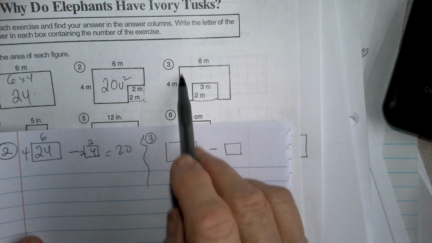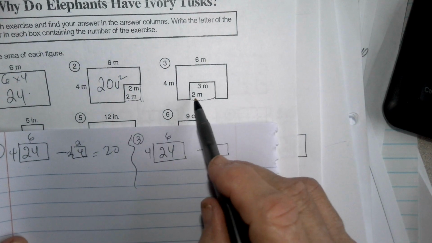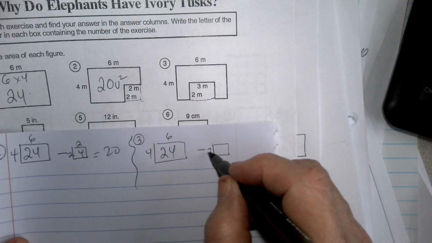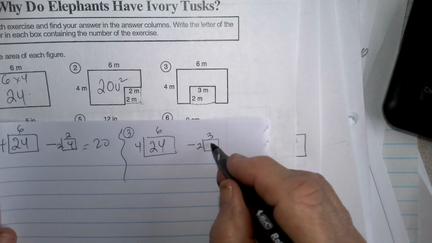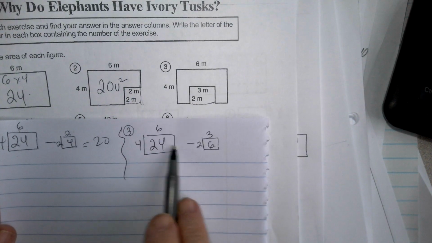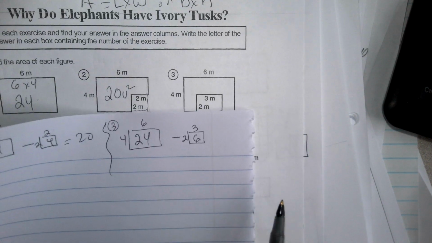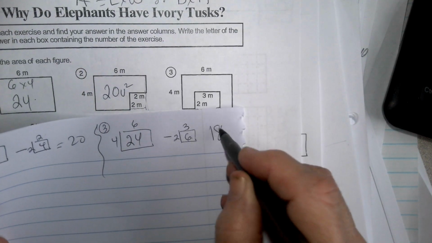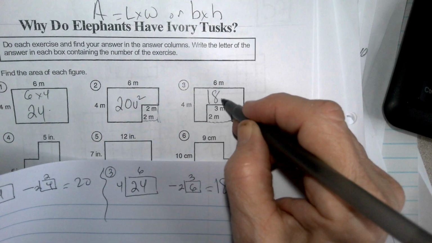So what's the dimensions of our large rectangle? 4 and 6. 6 times 4, which we know is 24. What's the dimensions of this one here? 2 and 3. So 2 by 3. And so what's the area? 6. 2 times 3 is 6. And then how do I get my final answer? We're going to subtract. So 24 minus 6 is 18. So this is 18 square meters.